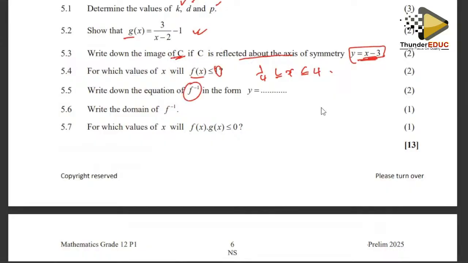Then they want us to get the inverse of f. So from log form to exponential, meaning that's going to be 4 to the exponent of x, because the log is log 4 with x. So this is the inverse. And they want us to write down the domain of the inverse.